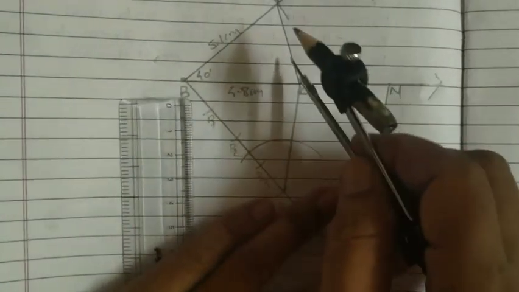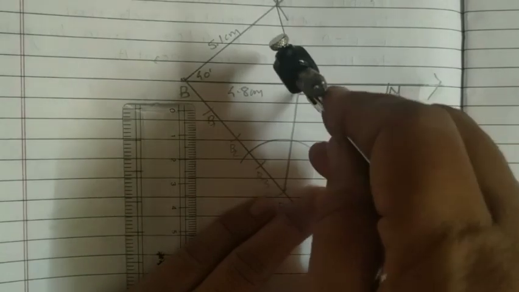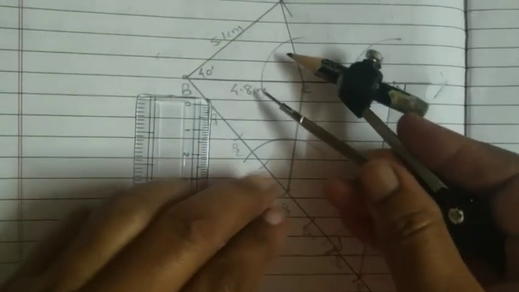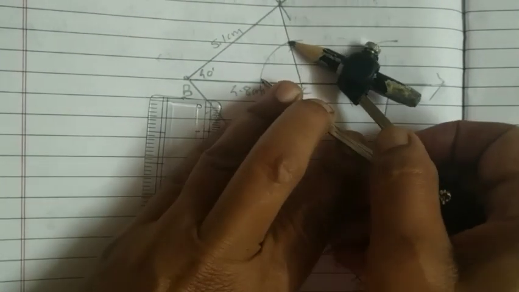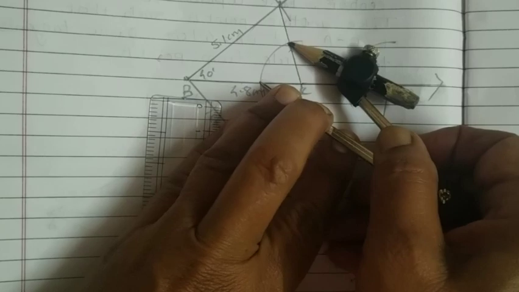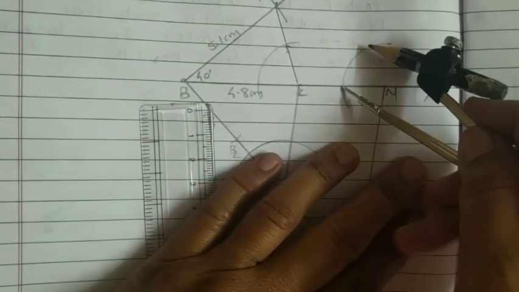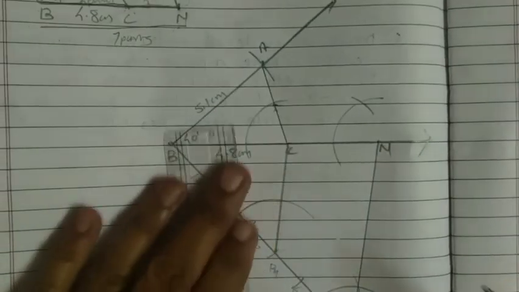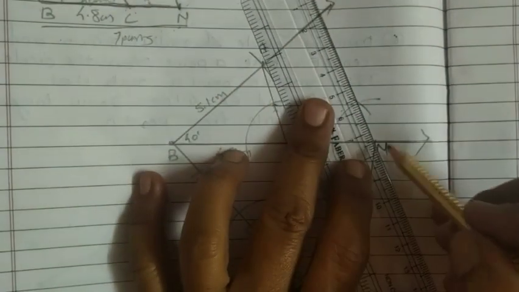In the same way we construct an angle congruent to this angle at vertex N, like this. If we draw this angle accurately, then our figure is totally correct.